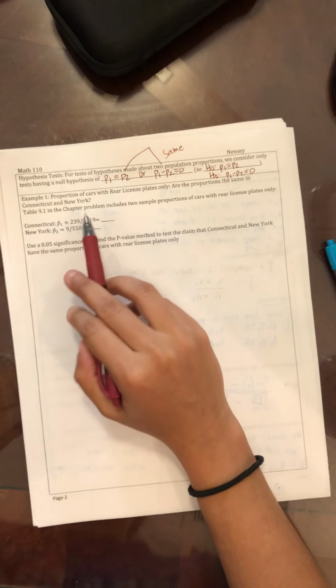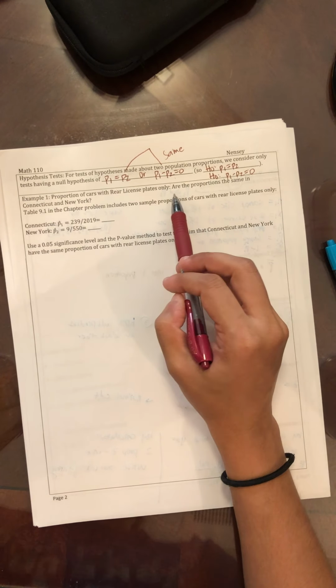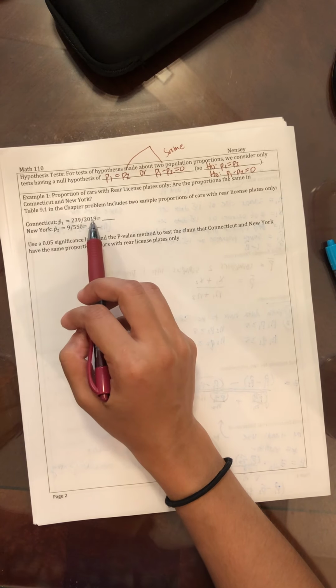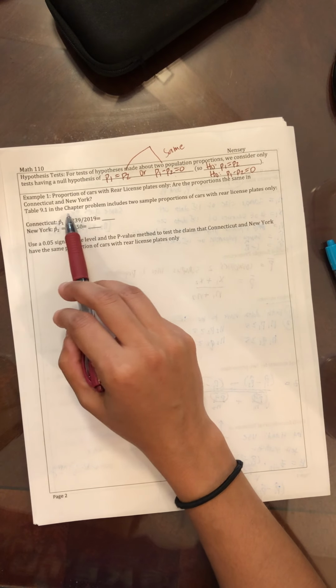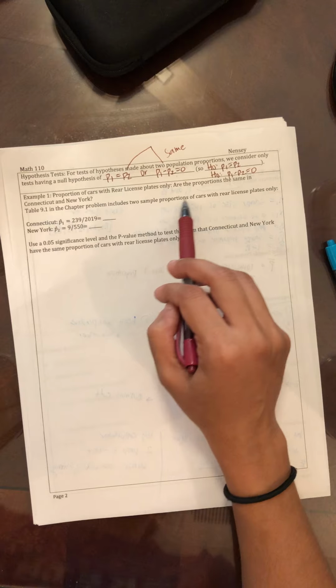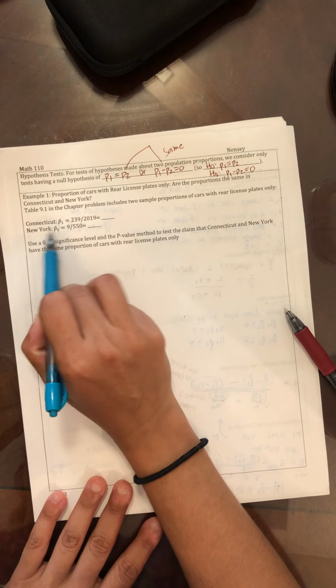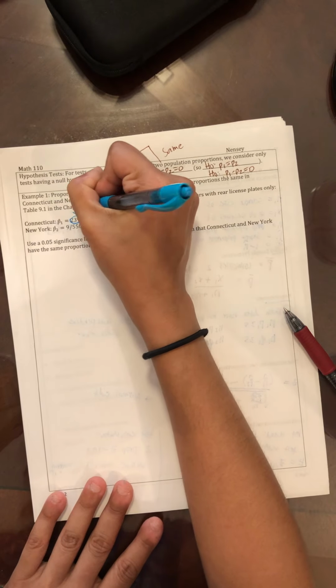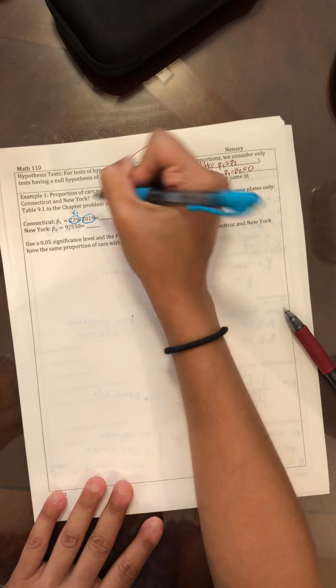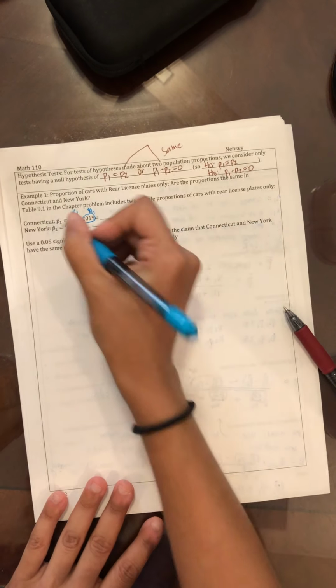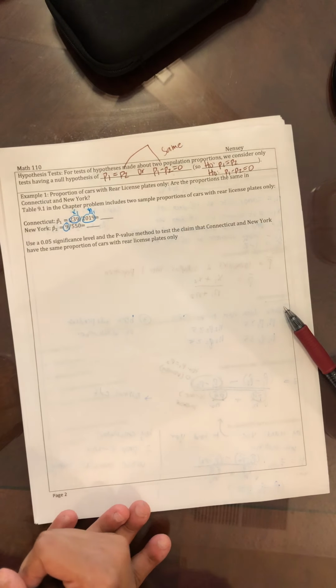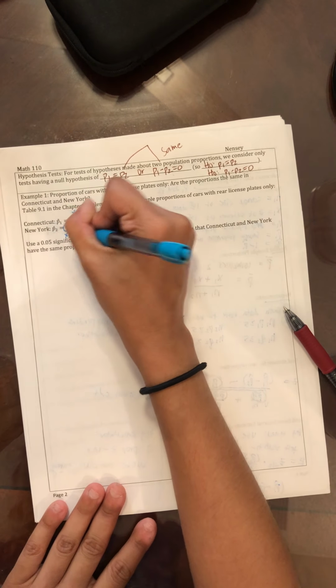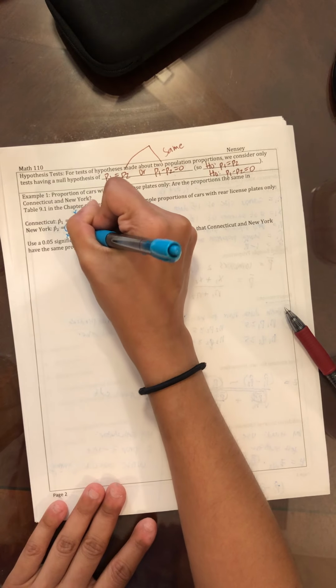Okay, so proportion of cars with rear license plates only. Are the proportions the same in Connecticut and New York? Table 1 in the chapter problem includes 2 sample proportions of cars with rear license plates only. And I didn't really give you the table. I kind of just wrote that important information out. So this is Connecticut, and that's P1 hat. So if you think about it, this is your numerator. So that's your X1. And this is your denominator, which is N1. And then P2 is your New York. So this is going to be X2, and this right here is N2.